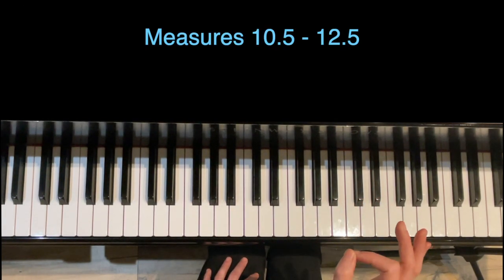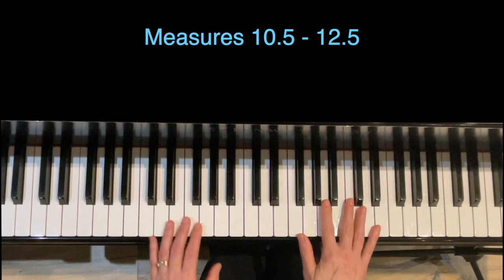So I'll play the new section. It's going to start middle of measure 10. It's going to go to the middle of measure 12. Here's how it's going to sound.